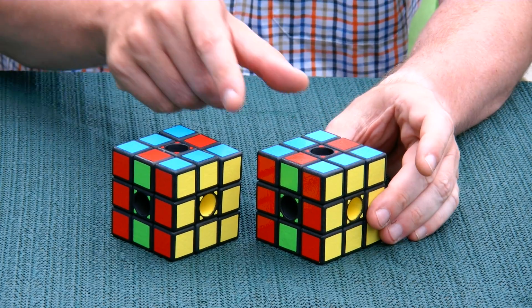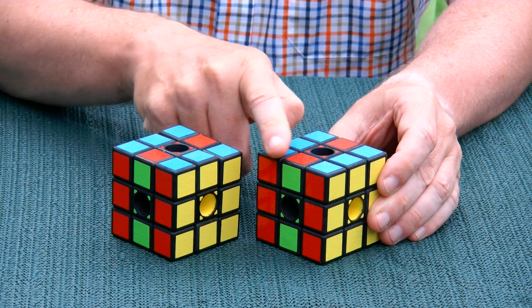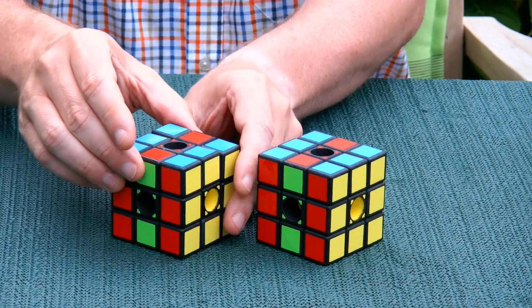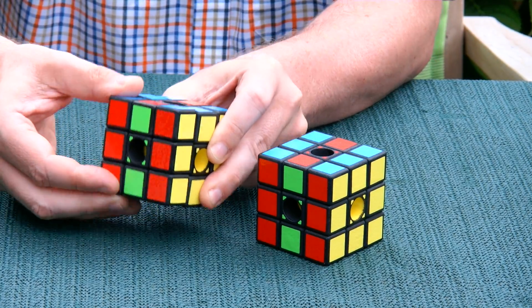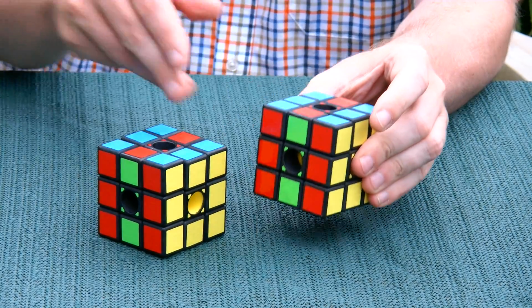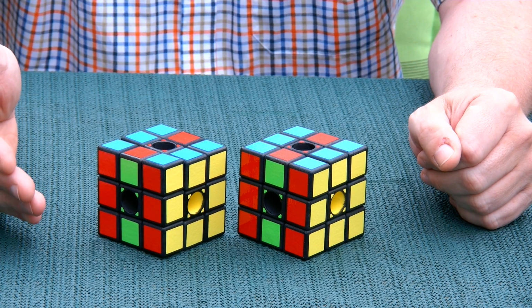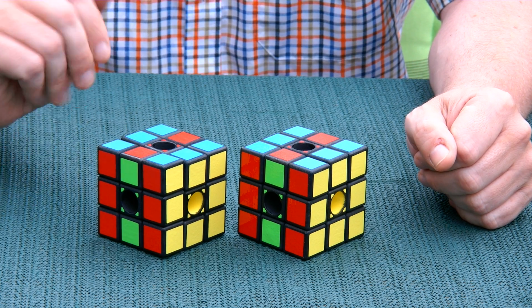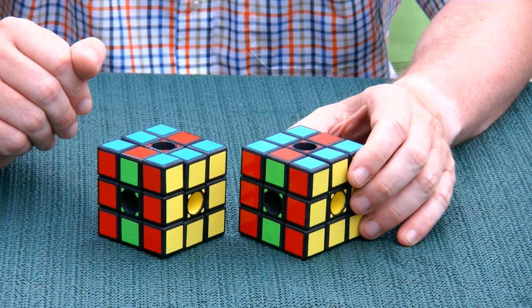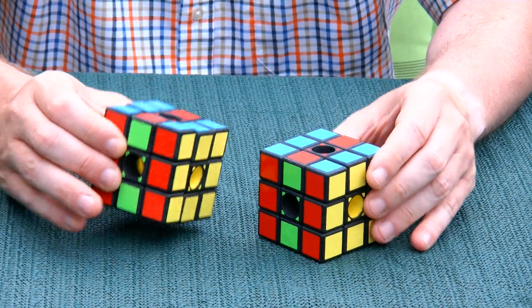So to put it in another way, if we put them in the same orientation, they suddenly have started to behave differently. Here the red and blue face does turn, here it's blocked. Here the red and green face does turn, but in this one it's blocked. So this sort of shows you that there is really a difference between a slice turn and an opposite faces turn.